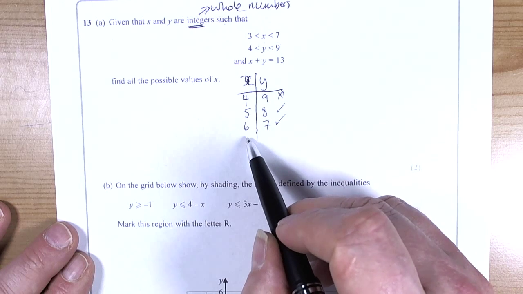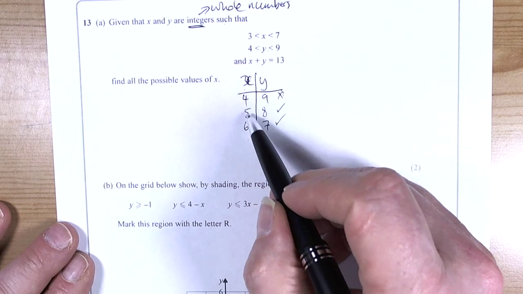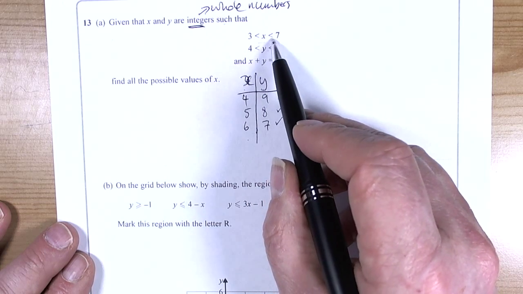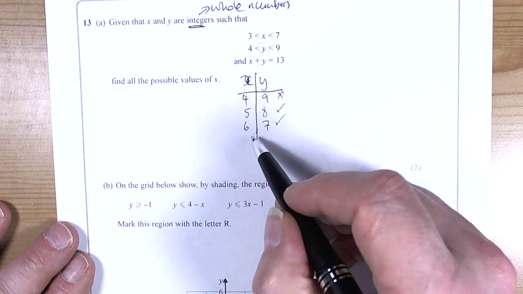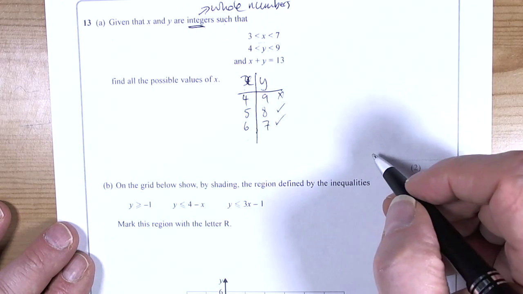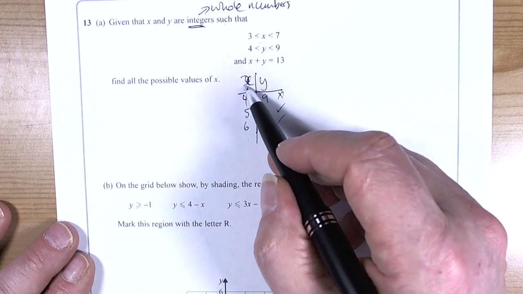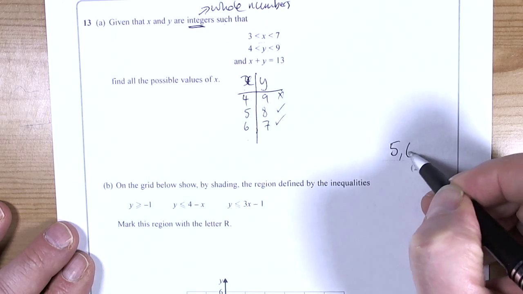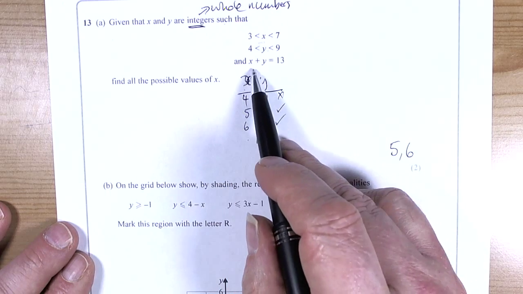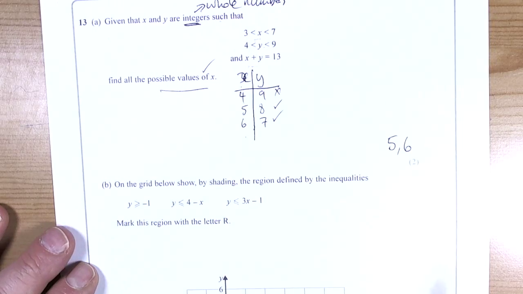Because we can't have x as 7 and x as 3 we couldn't have, so we can only have between here, 4, 5 and 6 as whole numbers. So those are the only two values. Find all the possible values of x. Well, the answer here then would be 5 and 6, because of the conditions given here, and it's asked for all the possible values of x.